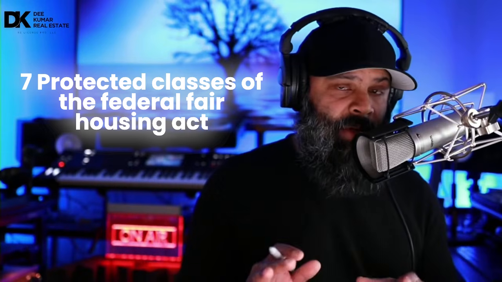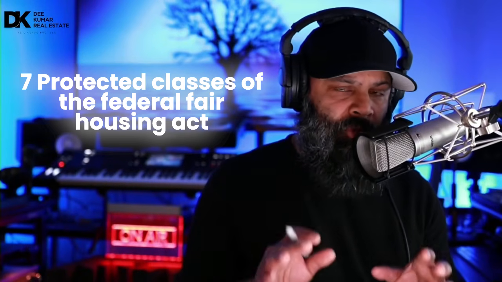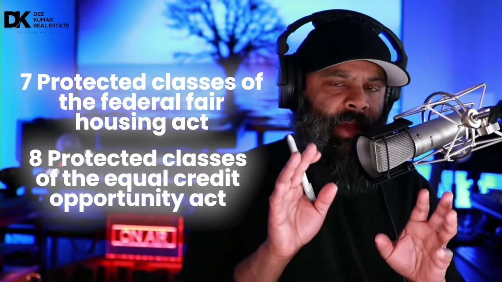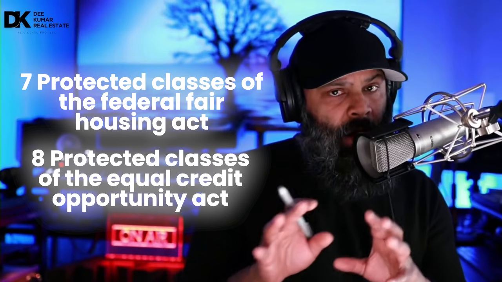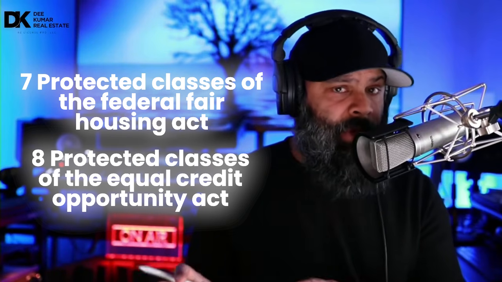You just need to memorize the 7 protected classes of the Federal Fair Housing Act, and then the 8 protected classes of the Equal Credit Opportunity Act on the federal level. The first 5 are in sync. Race, color, religion, national origin, and sex are equal. They're the same in both laws. And then there's a deviation.